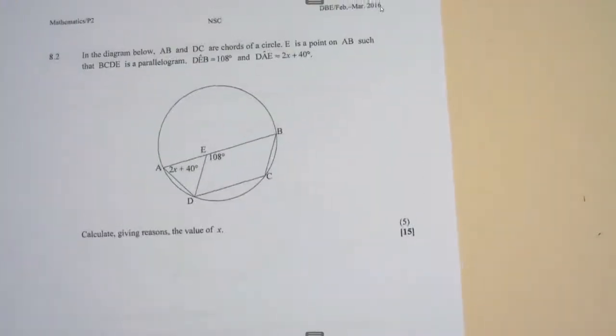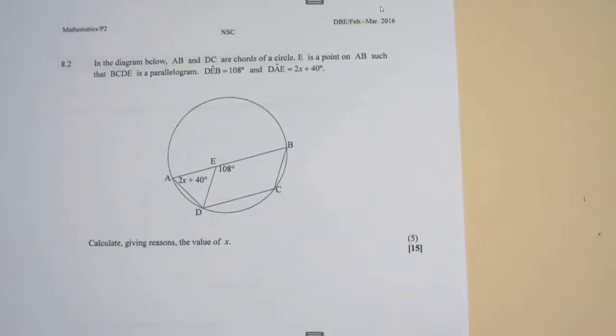Let's look at the February-March 2016 paper. They say in the diagram below, AB and DC are chords of a circle. E is the point on AB such that BCDE is a parallelogram, and DAE is equal to 2x plus 40 degrees. Calculate, giving reasons, the value of x.